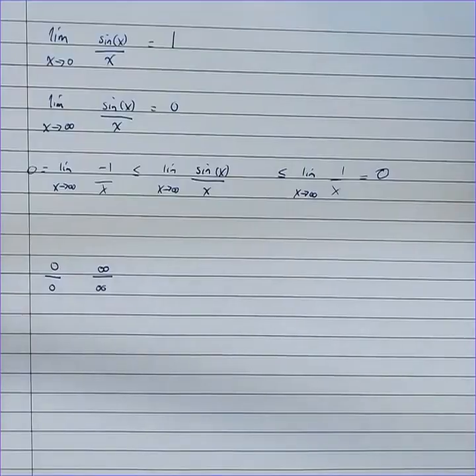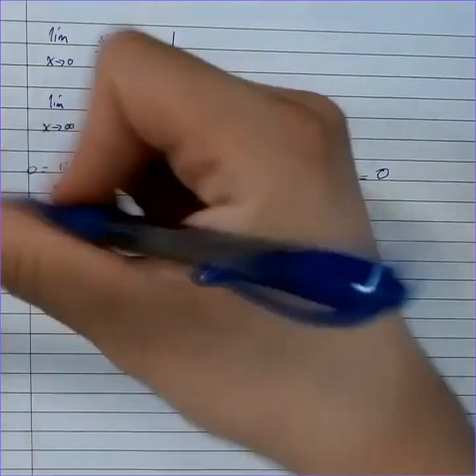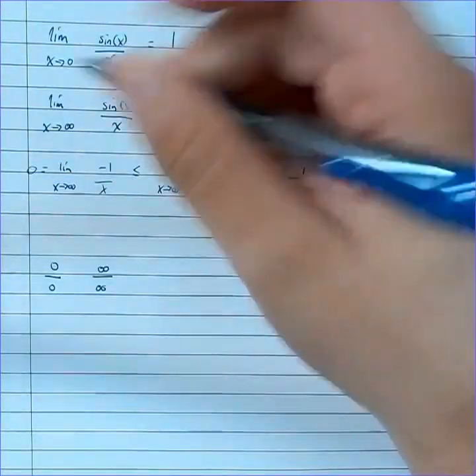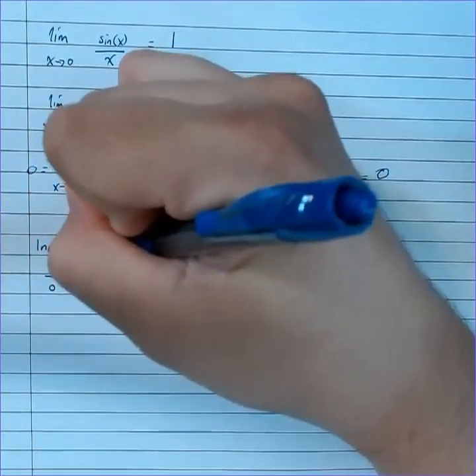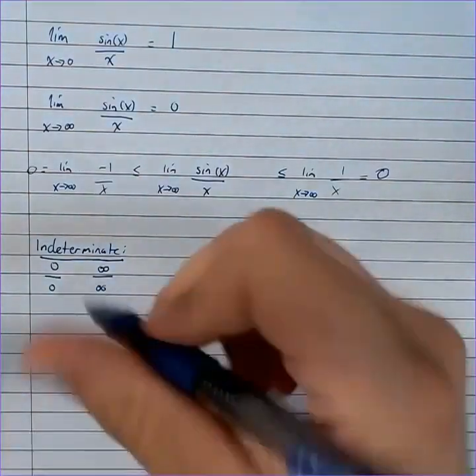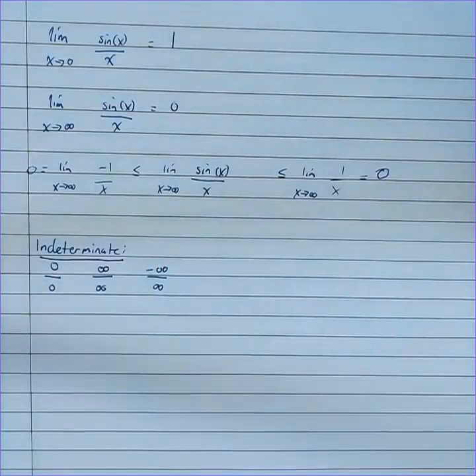It doesn't necessarily mean any one thing. This is indeterminate, meaning we cannot determine a priori what these are equal to. We're going to have a few other indeterminate forms. We're going to have negative infinity over infinity is also indeterminate.